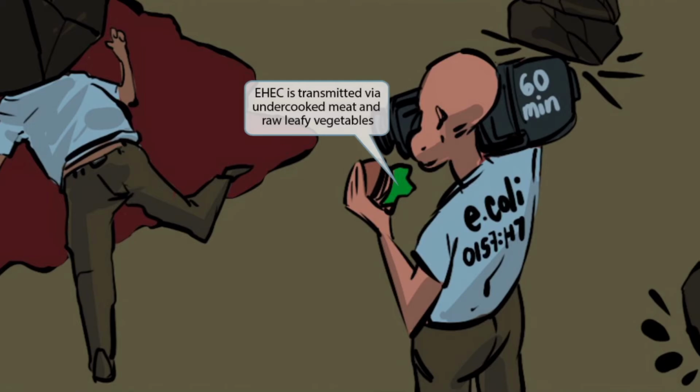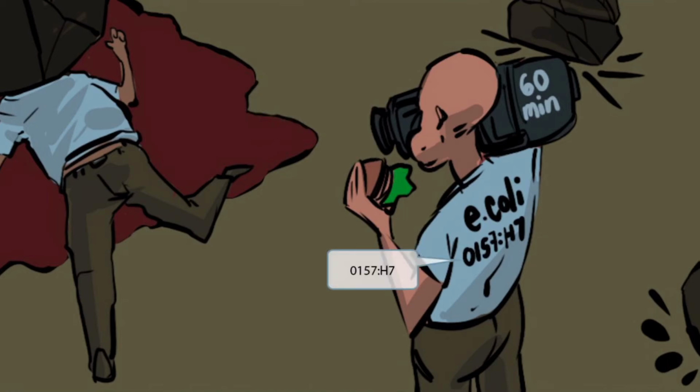The hamburger and the green leafy lettuce is here to help you remember that EHEC is often transmitted via undercooked meat and raw leafy vegetables. Also notice that his shirt says E. coli 0157H7. This is to help you remember that another name for EHEC is E. coli 0157H7.